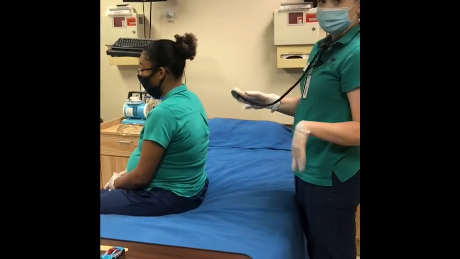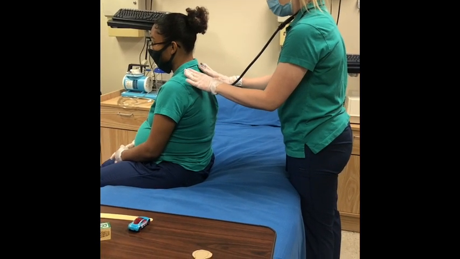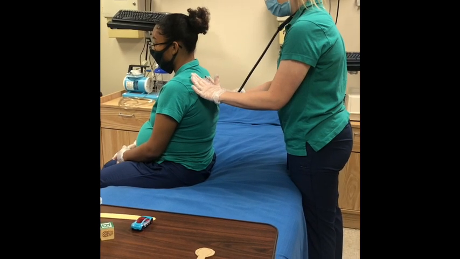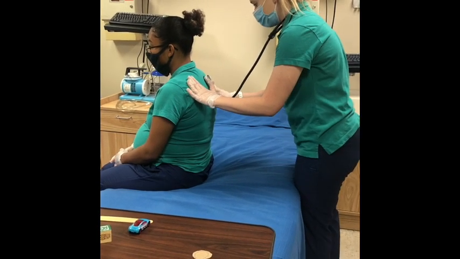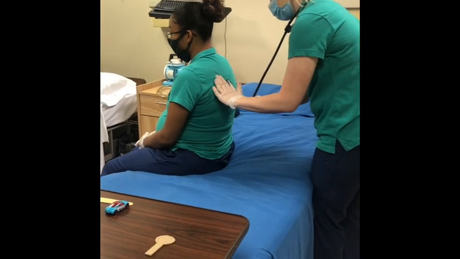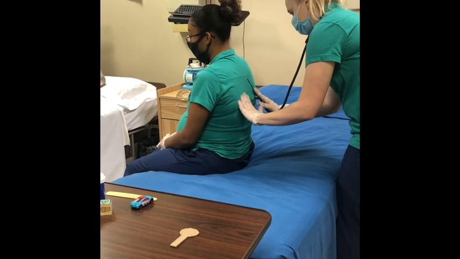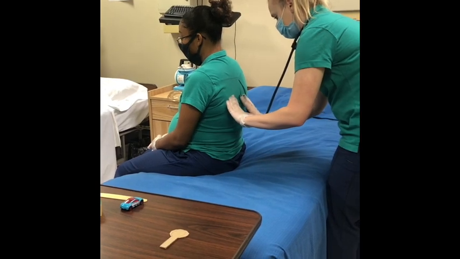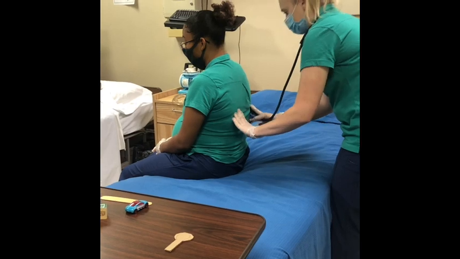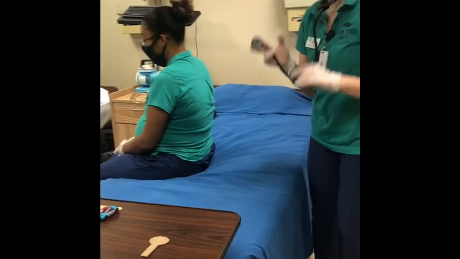And then with the lung sounds on the back, it will be left upper, right upper, left upper, right upper, left upper, right upper, right lower, left lower, right lower, left lower, right lower, left lower, and then right lower, left lower.